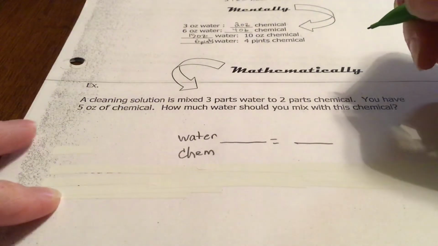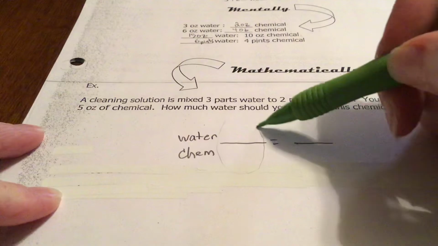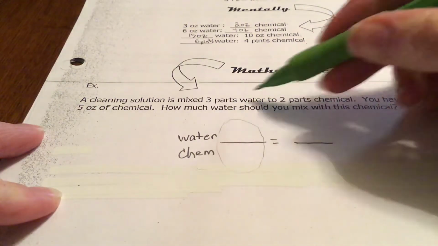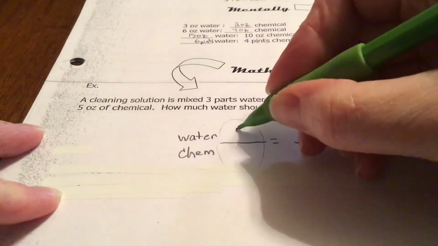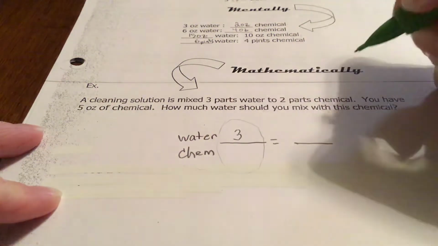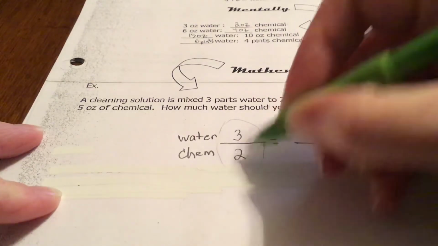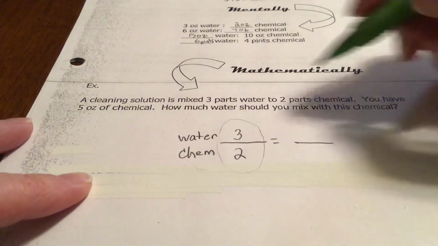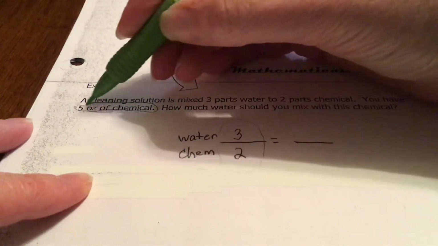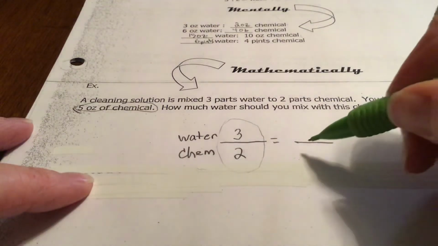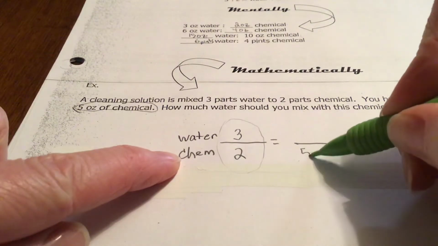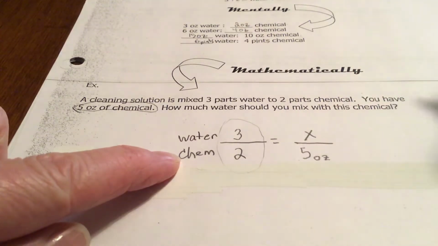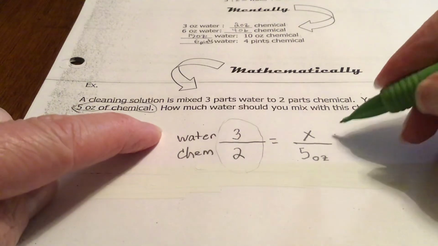There you go. On this side, we're going to put everything about the mixing ratio. So the mixing ratio is 3 parts of water to 2 parts chemical. So see how the 3 parts of water go there, and the 2 parts of chemical go underneath. Then it goes on to say you have 5 ounces of chemical. Because it's chemical, the 5 is going to go on the bottom because that's where the chemical is. We don't know how many ounces of water on top.